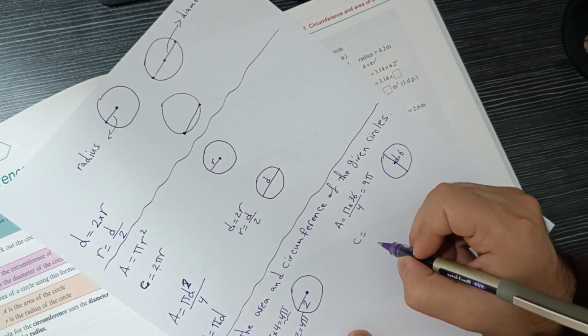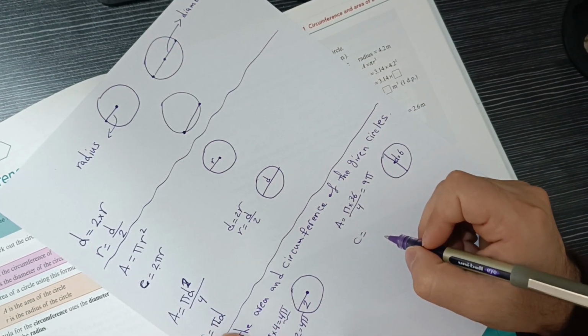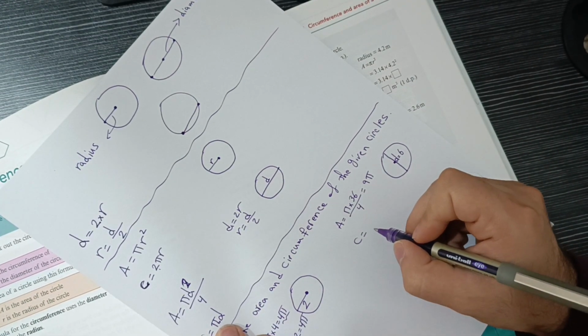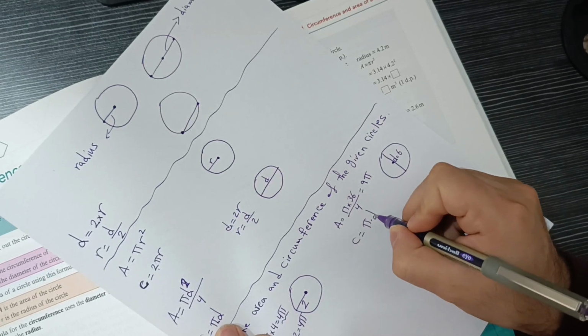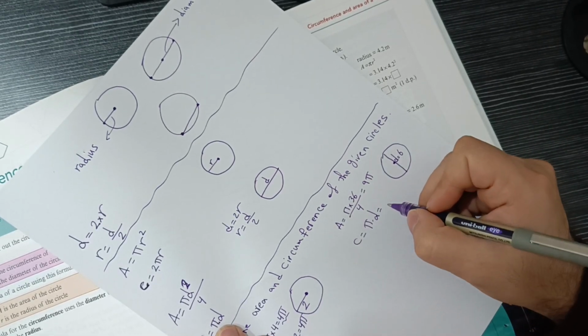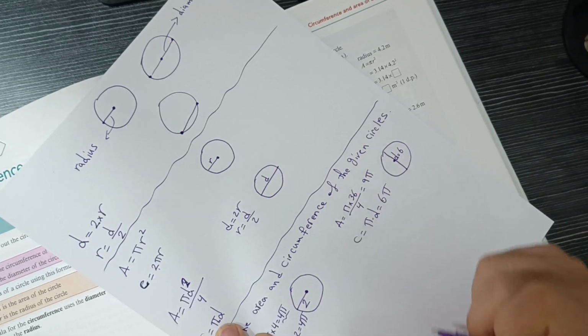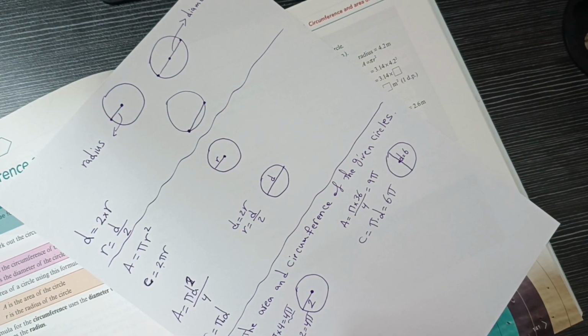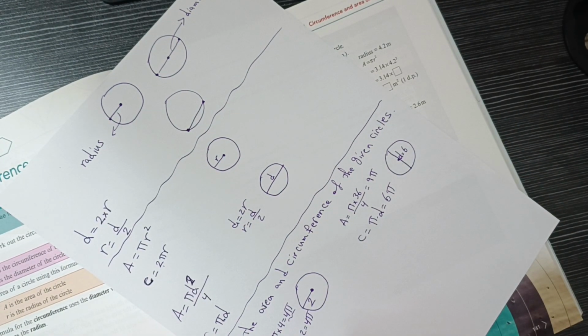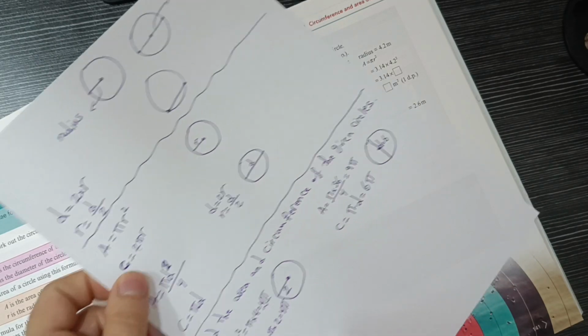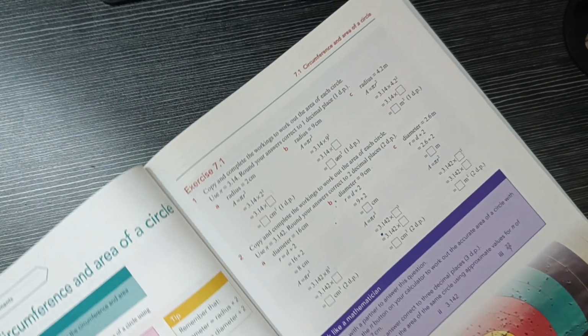How about the circumference of this circle? Well, we are going to use this formula this time. So circumference is equal to π times d. So π is π itself. D is 6. So 6π. Okay. That is the story of the area of a circle and the circumference as well, when the diameter and the radius are given. Perfect. Let's go to the book's questions.